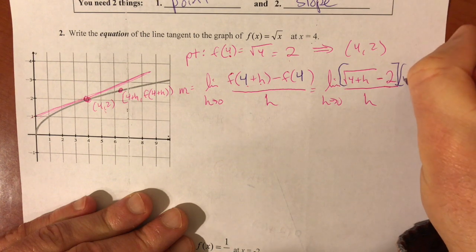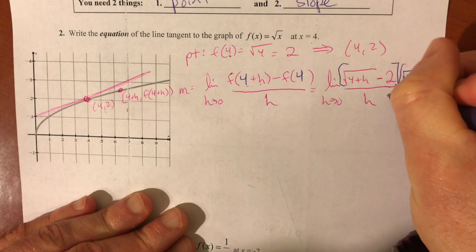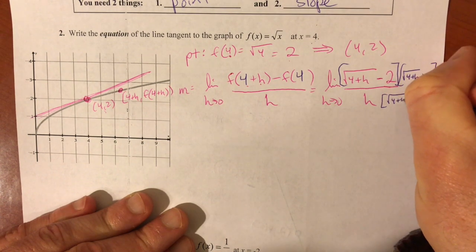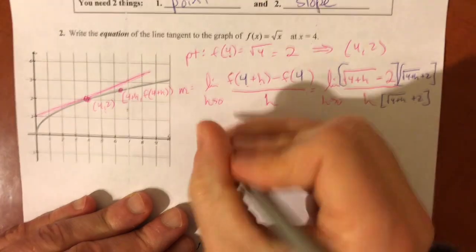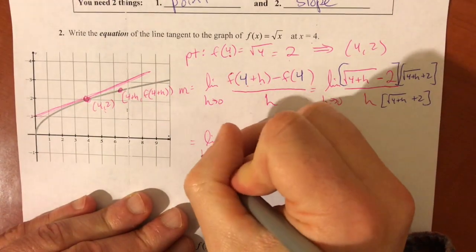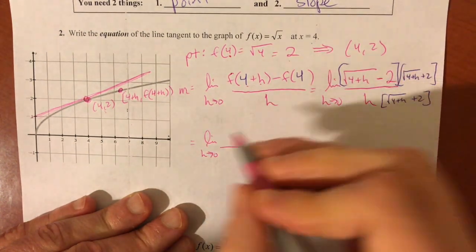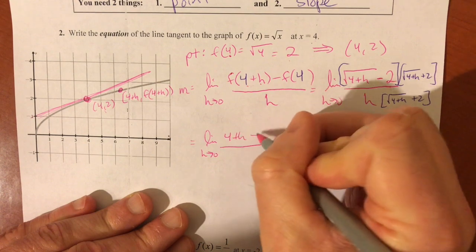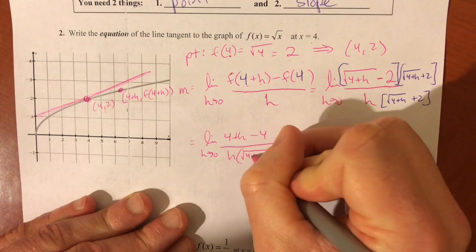Hopefully these are feeling, you know, kind of autopilot-esque. You've been grinding it out, and now that you need it, this part can come easily, hopefully, to free up your mind to handle the concepts, the larger ideas of what you're doing. So now you multiply out that top, you'll have 4 plus h minus 4 all over h. Leave that denominator factored, right?